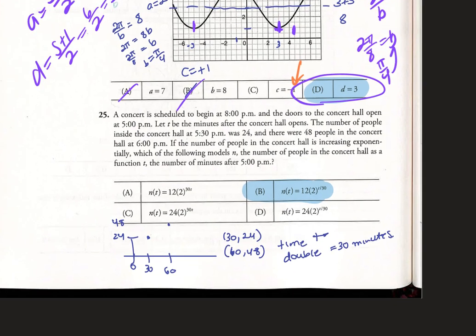All right, 25, a concert scheduled to begin at 8 p.m. The doors to the concert hall open at 5 p.m. Let T be the minutes after the concert hall opens. The number of people inside the concert hall at 5:30 was 24. So 5:30, which would be 30 minutes after the start, was 24. That's a coordinate point, or A(30) equals 24. You could look at it either way. And then there were 48 people in the concert at 6 p.m. So 1 hour or 60 minutes after, there's 48 people. So A(60) could have also been 48.